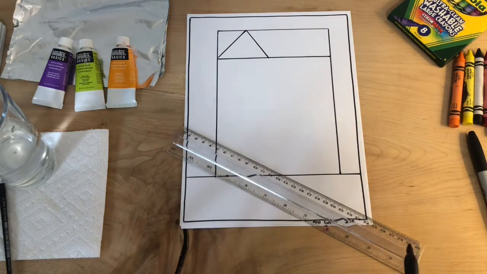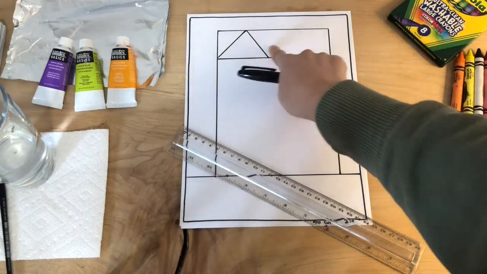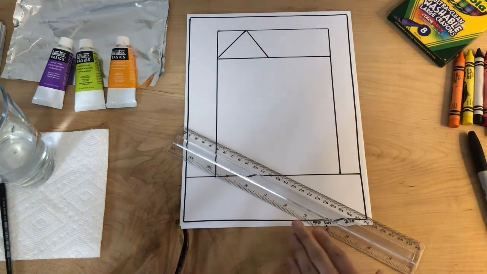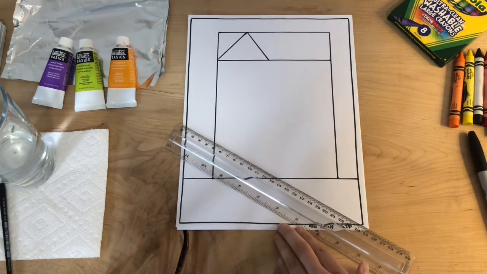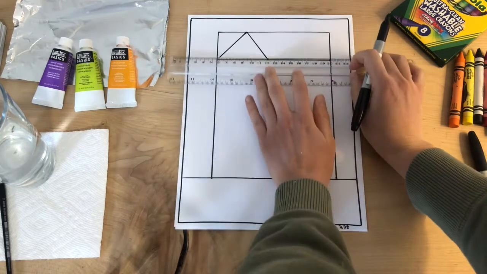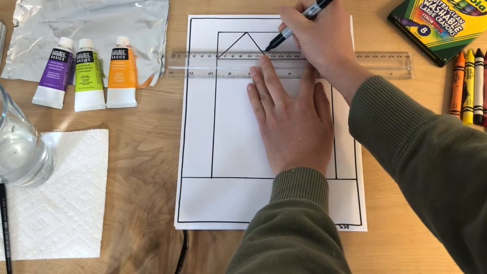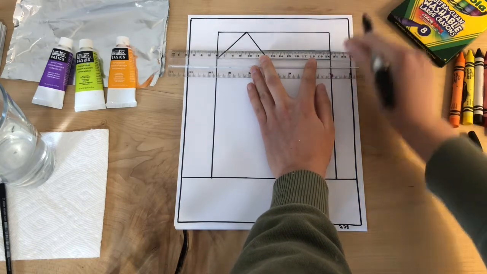The next thing I'm going to do for some details is I'm going to make some straight lines that are parallel just going across. And this is going to act as shingles on the roof. So I'm going to hold my ruler tight and make some straight lines going across.